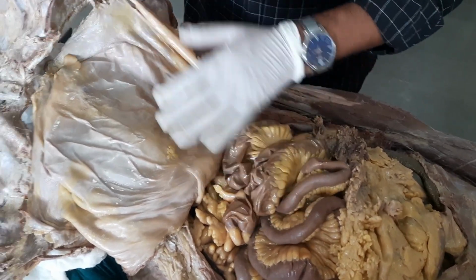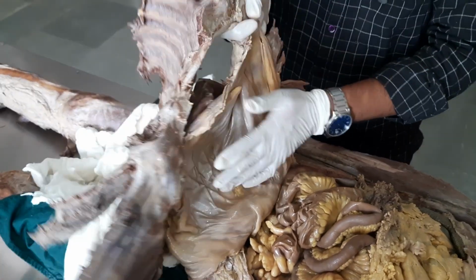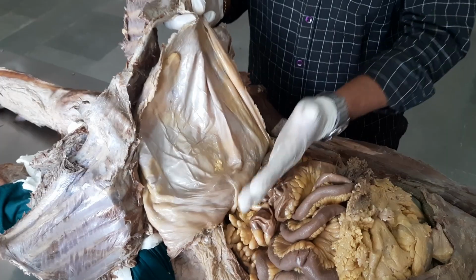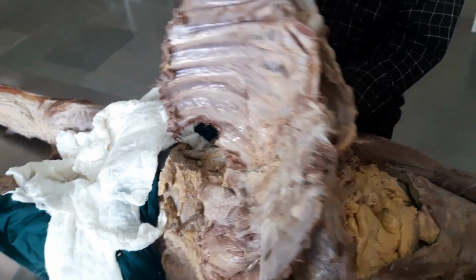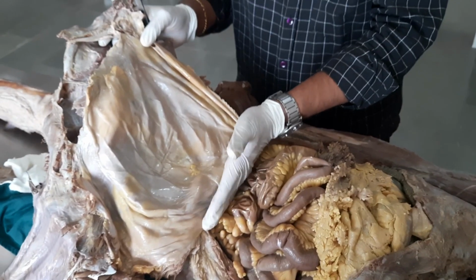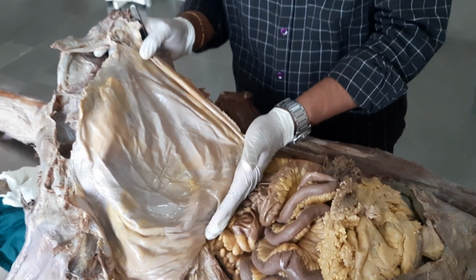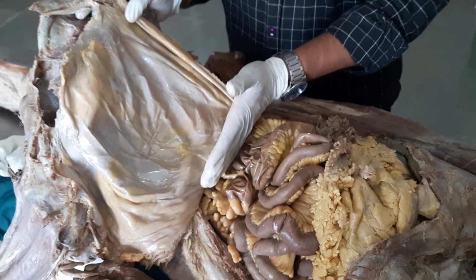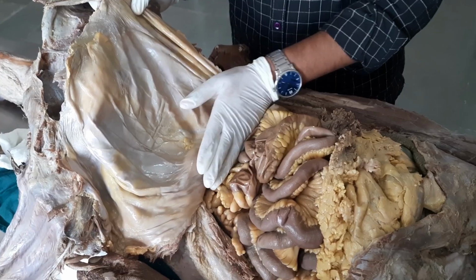So basically, as you open the abdominal cavity, this is my hand. My hand is here now. It is in between the parietal peritoneum and the visceral peritoneum. That means my hand is now in the peritoneal cavity. So peritoneal cavity is between the parietal and visceral peritoneum, where you have got a minimal amount of peritoneal fluid.